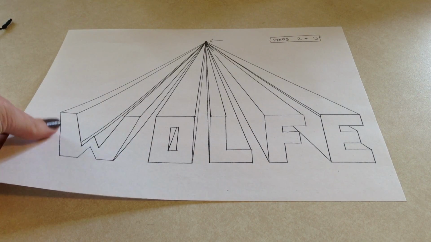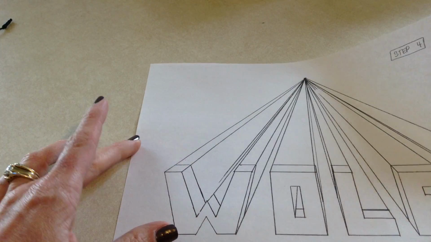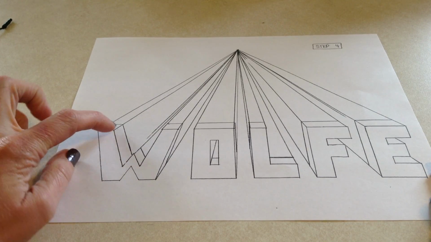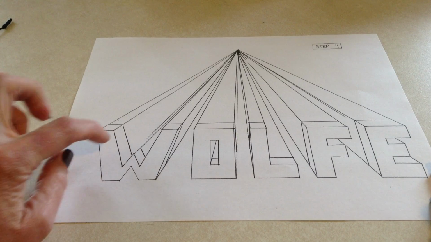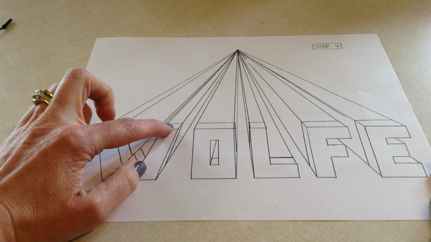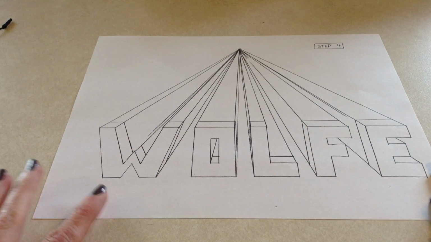Next, you want to draw the lines that will create the edges of your letters. You want these edges to be parallel to the edges of the letters that already exist. So these lines right here, notice, are parallel to the edges of the actual letters. And I did that for all of the letters.